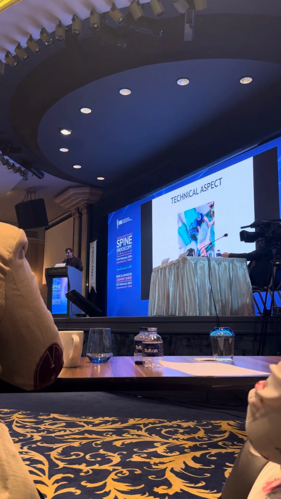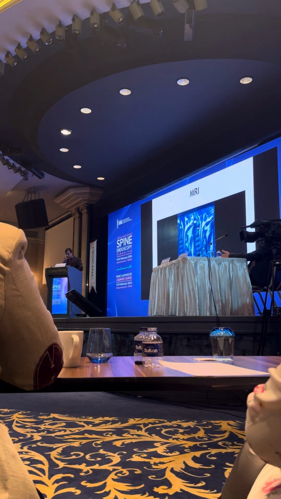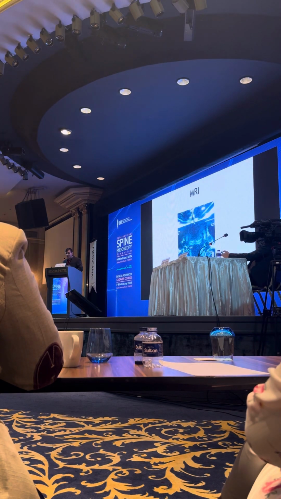I will not go into the detail, but these are just small technical aspects. So this is the position of the patient. Especially when you have a C5-6 or below herniation, this is the position, because the shoulder will always come in between and you will not have the idea. Now, this was the MRI, this was the herniation.